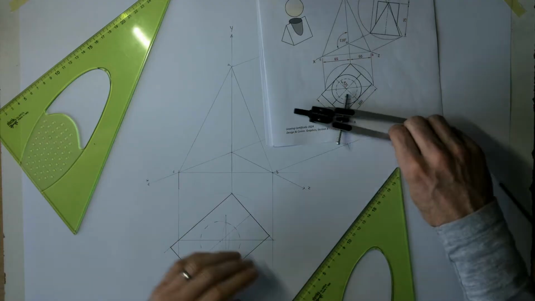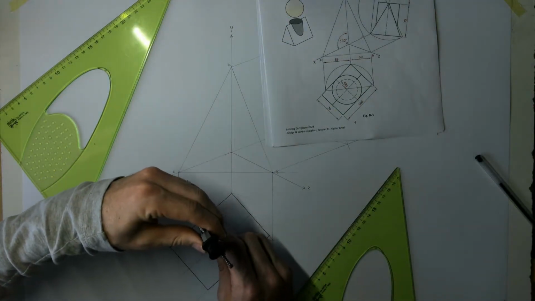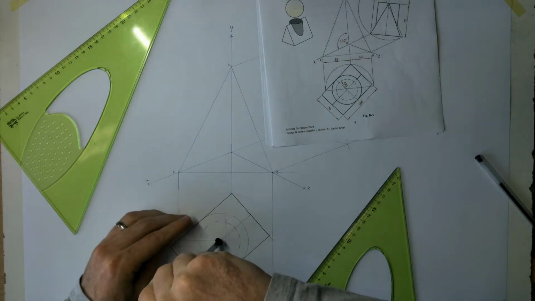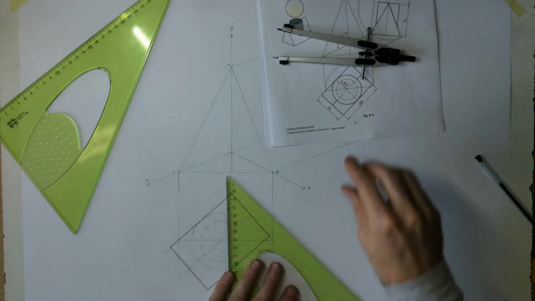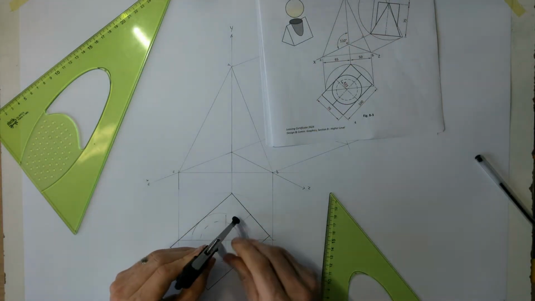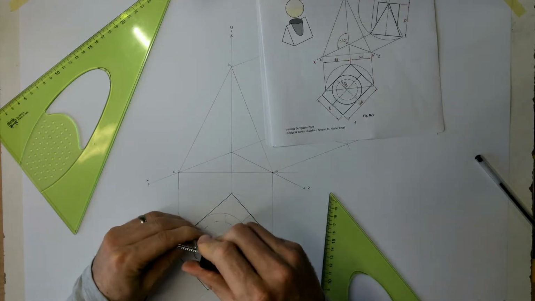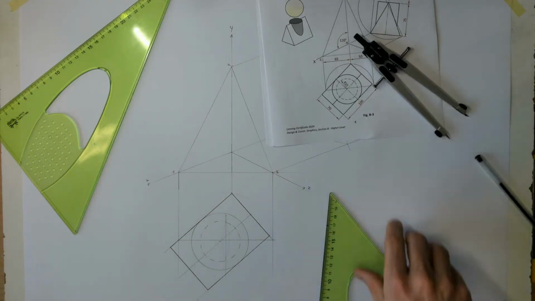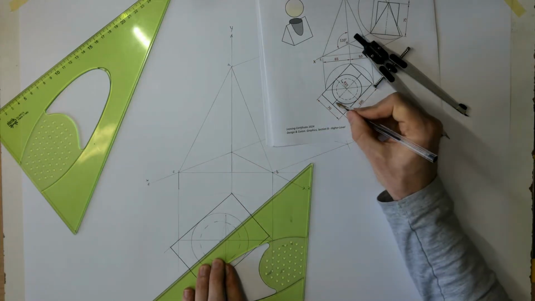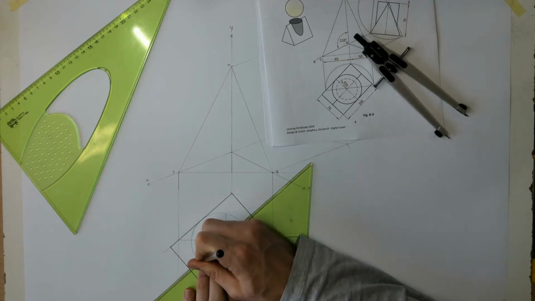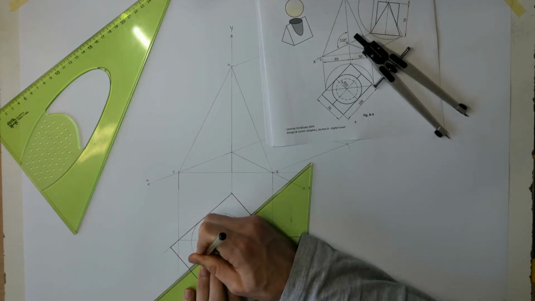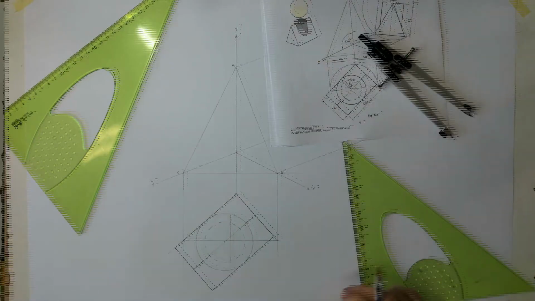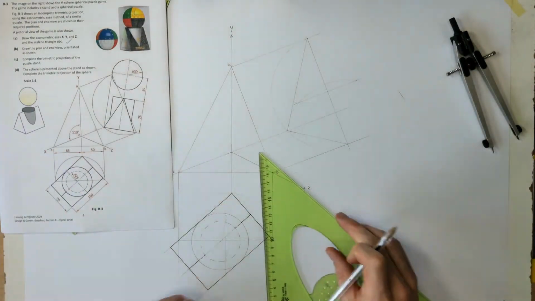All right, and now my radius 35. And that's my sphere, and that'll be heavy. Okay, and finish it off then with my heavy line, hidden detail line in between. So, okay, so there's my plan view completed, and now I need to draw my elevation.